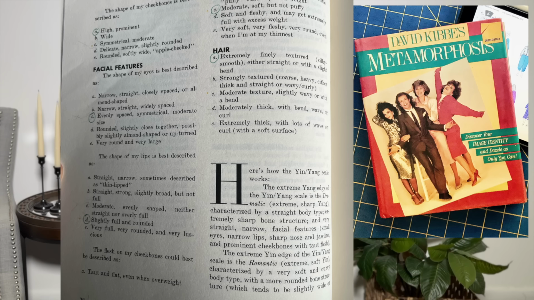So, David Kibbe's new book and a new way to find your image identity. If we compare this book to his first book, Metamorphosis, in that one he was doing this test. What is your shoulder shape? What is the shape of your hips, your waist, your overall figure, your facial features, your nose, your eyes, your lips, your proportions, how tall, how small you are.